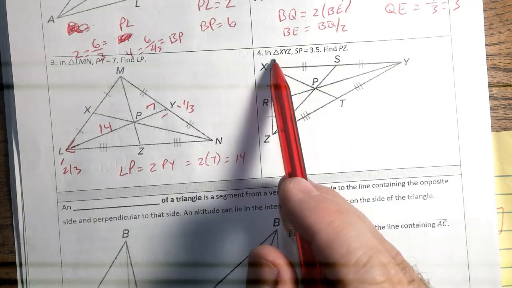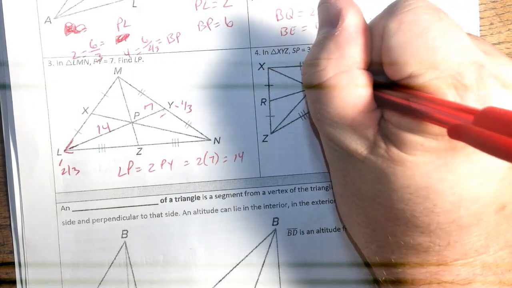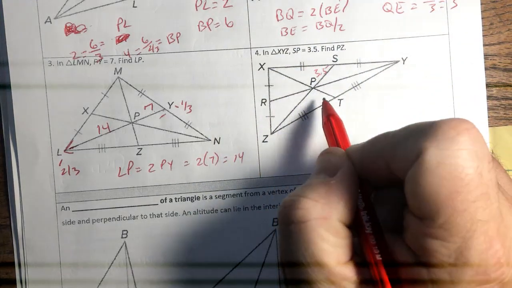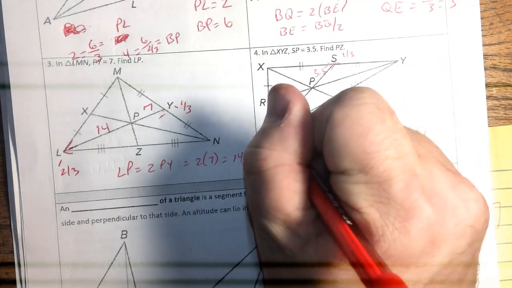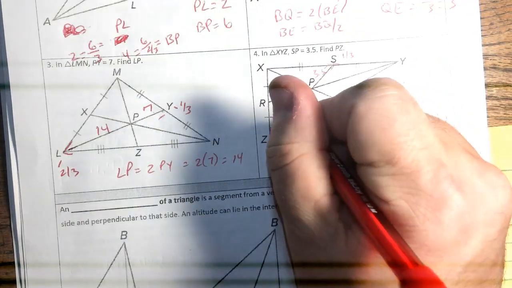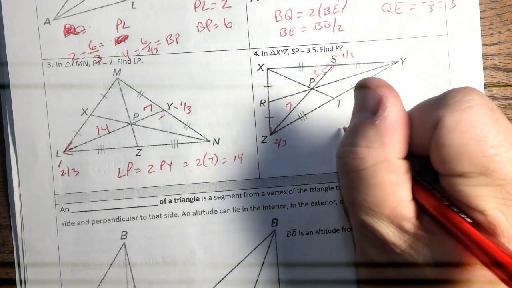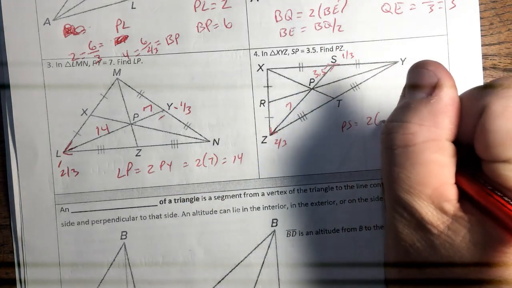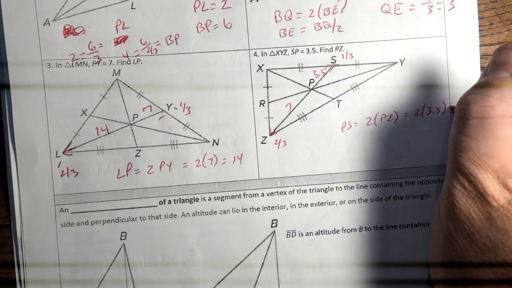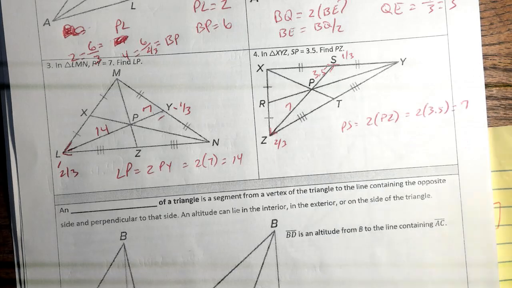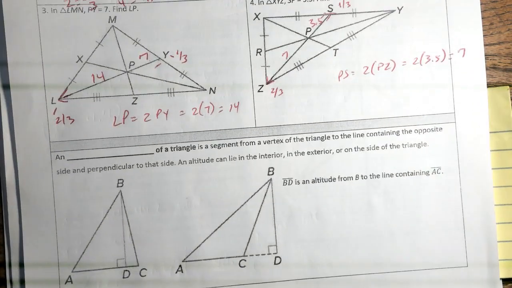All right, so number 4 in triangle XYZ, SP is 3.5. So notice this is in the side. This is the 1/3 side. This is in the angle. This is the 2/3. So this is 2 times that. So 2 times 3.5 is 7. PS is 2 times PZ, which is 2 times 3.5, which is 7. All right, let's go down here. Bottom of page 9.